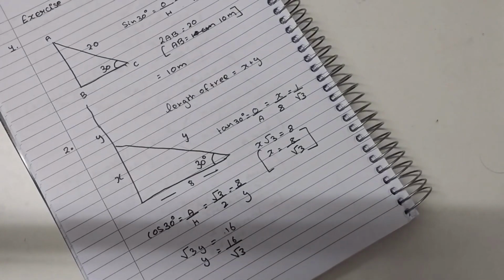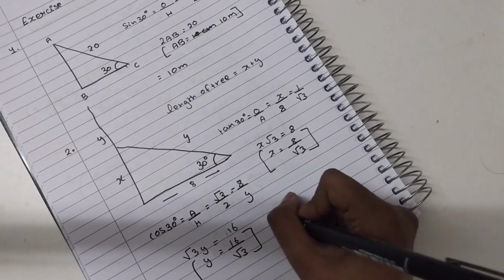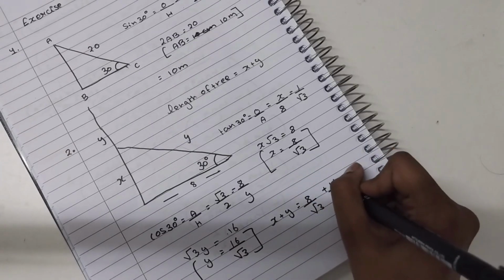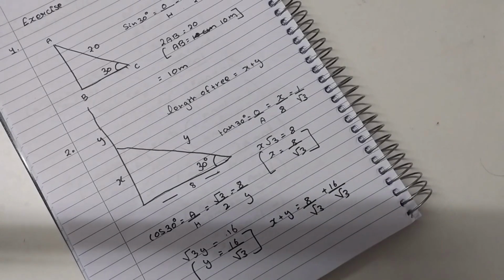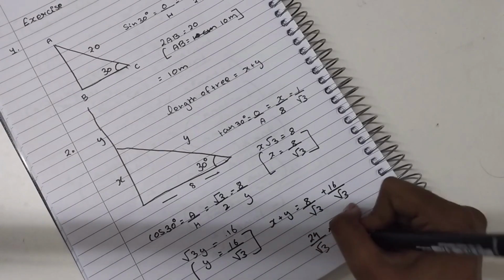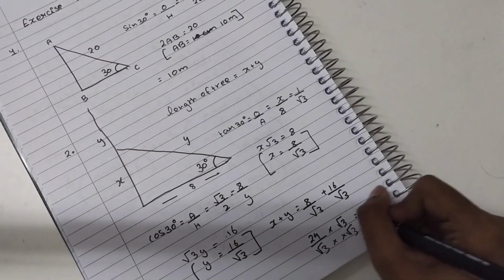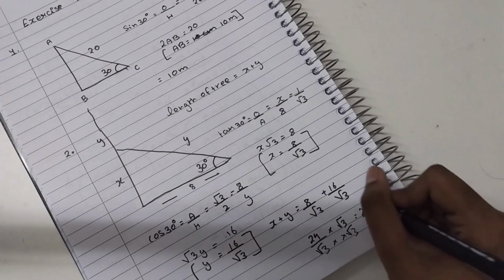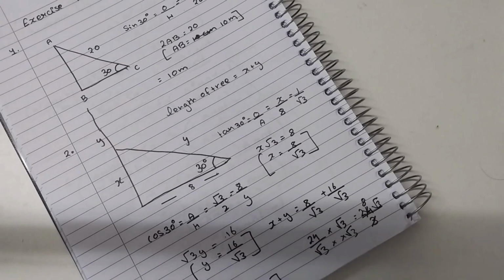Now they're asking us to find x plus y, which is the length of the tree. So x plus y is equal to 8 by root 3 plus 16 by root 3. Since they both have the common denominator, we just have to add 8 plus 16. We know that 8 plus 16 is equal to 24, so 24 over root 3. Let's rationalize this fraction. When we rationalize it, we will get 24 root 3 over 3. 3 and 24 will get cancelled, so we will be left with 8 root 3, which is the height of the tree.